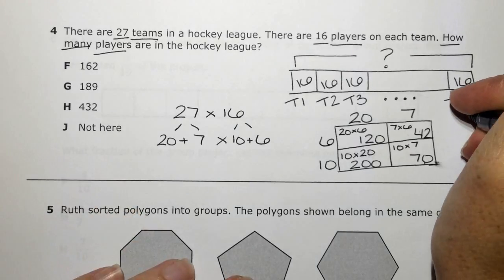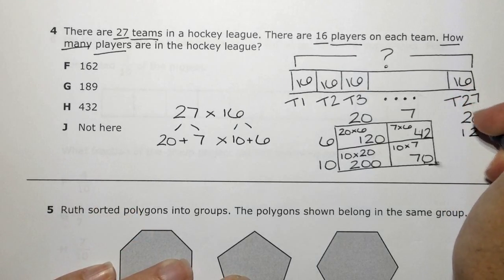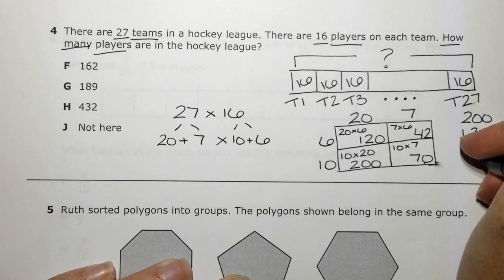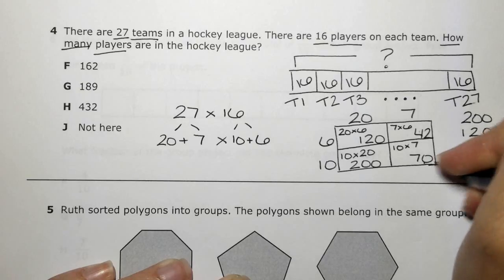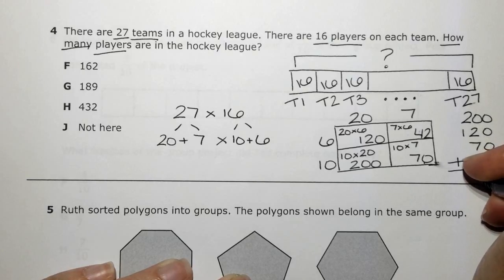So I'm going to add 200 plus 120 plus 70 plus 42. 0 plus 0 plus 0 plus 2 is 2. 7 plus 2 is 9, plus 4 is 13.